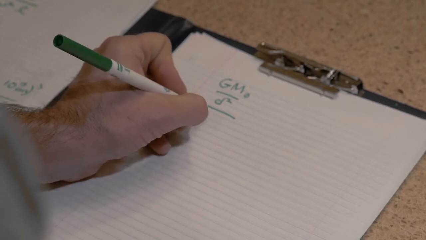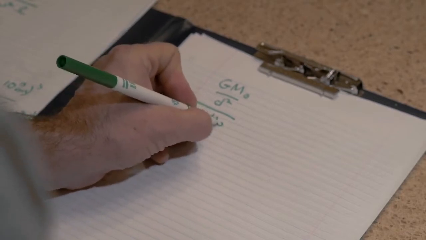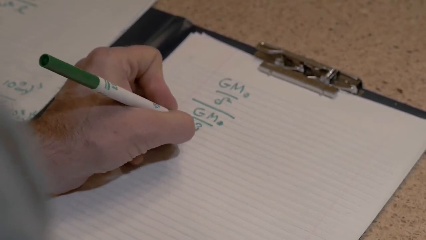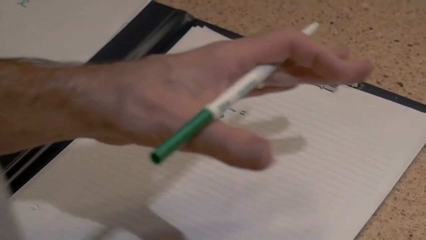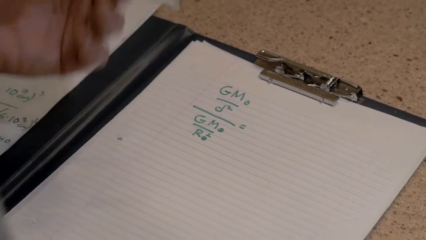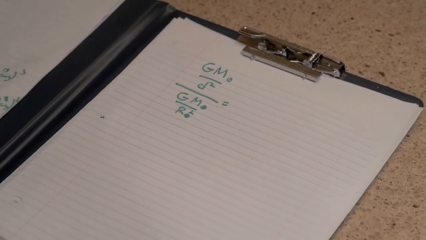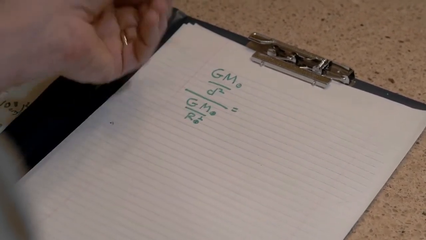The second element is what is the acceleration of the swing by the Earth. And that looks very similar. That's Newton's constant of gravity, big G, times the mass of the Earth, divided now by the radius of the Earth squared. On the other side of the equation, we're going to use what we measured and also what we know.